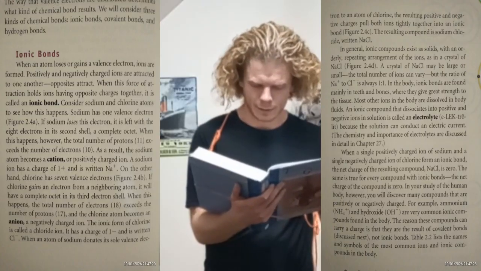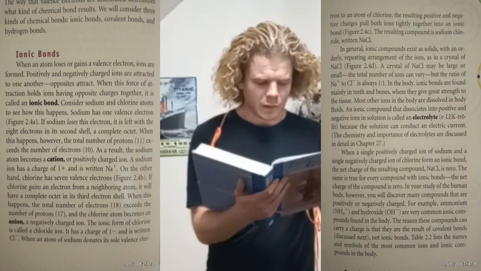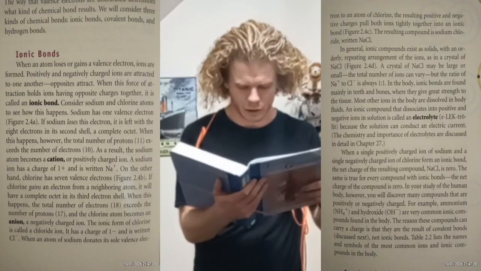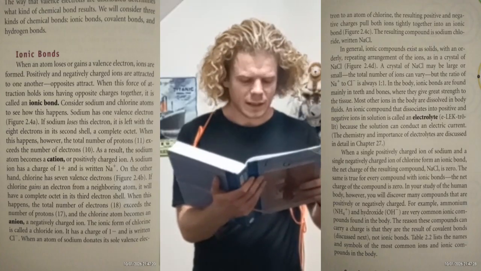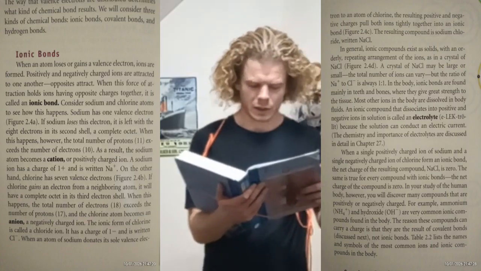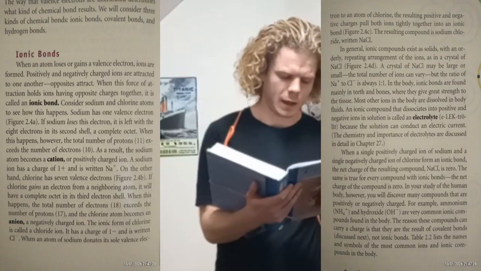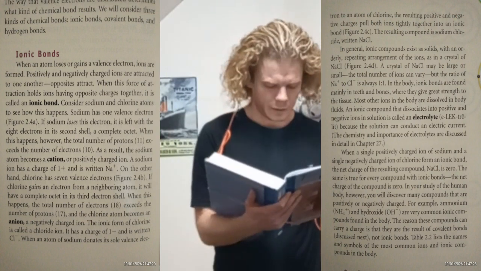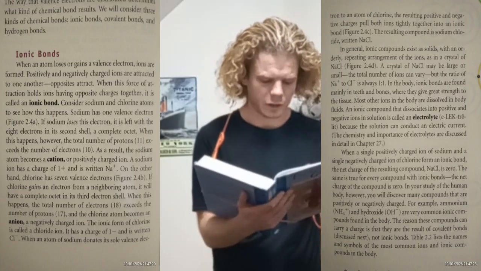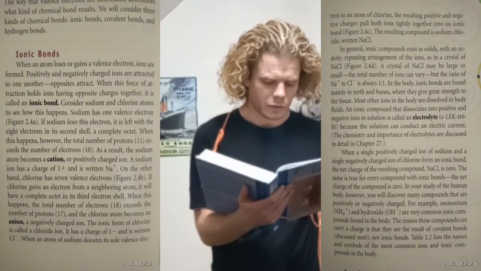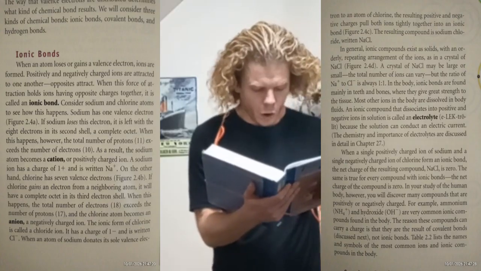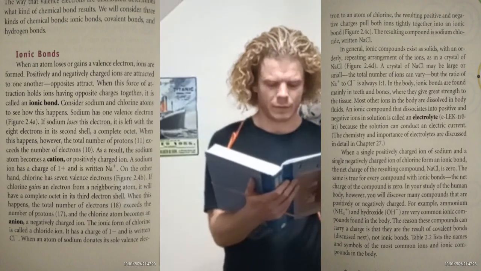Sodium has one valence electron. If sodium loses this electron, it is left with 8 electrons in its second shell, a complete octet. When this happens, however, the number of protons exceeds the number of electrons. As a result, the sodium atom becomes a cation. If it is positive, it is a cation. A sodium ion has a charge of +1 and is written Na+, sodium plus. On the other hand, chlorine has 7 valence electrons.